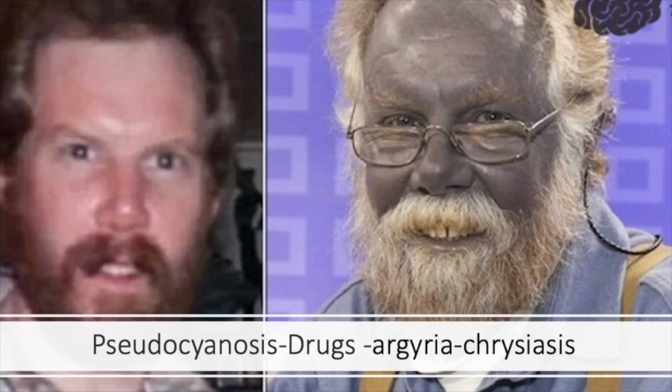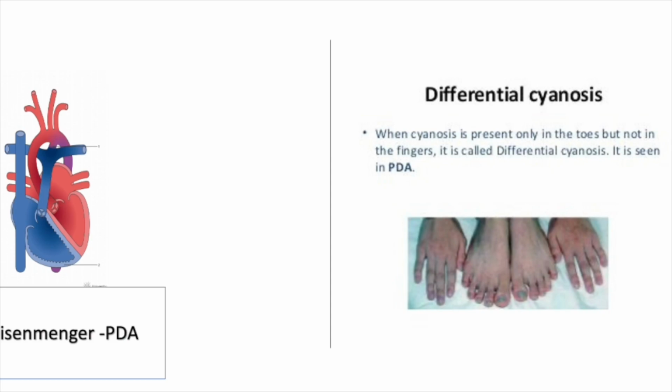So this picture shows pseudocyanosis. This is due to pigmentation occurring due to drugs or chemicals like silver salt. It is called argyria. When it is gold salts, it is called chrysiasis. So we have mentioned differential cyanosis. In the classical setting, differential cyanosis means lower limbs are cyanosed and the upper limbs are not cyanosed. This is typical of reverse flow shunt occurring in patent ductus arteriosus.